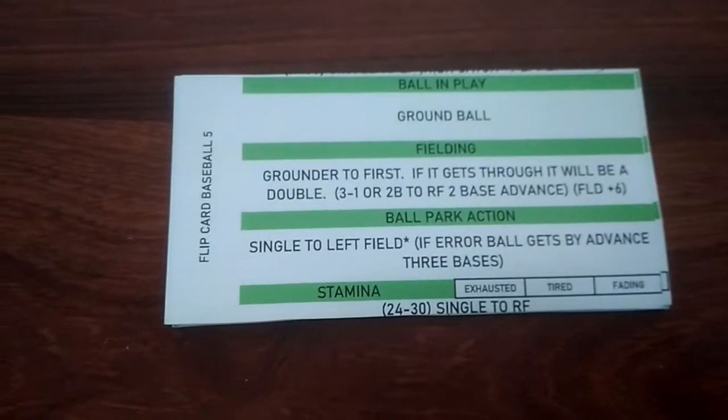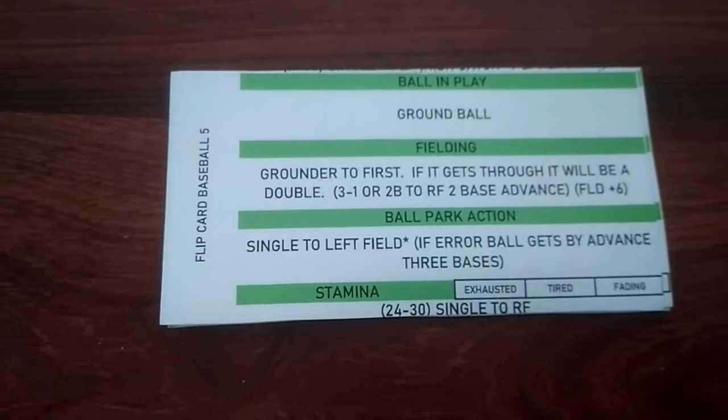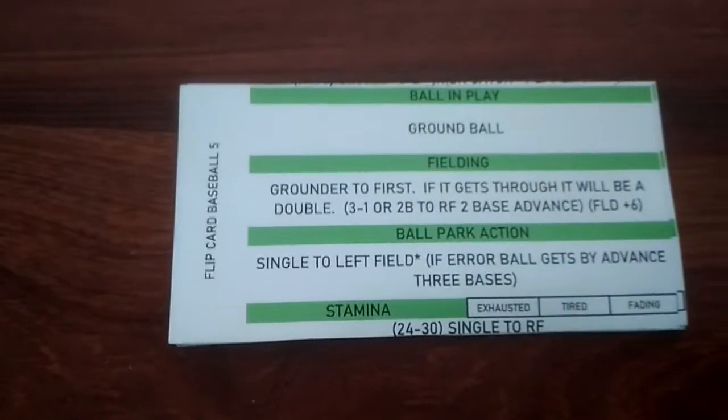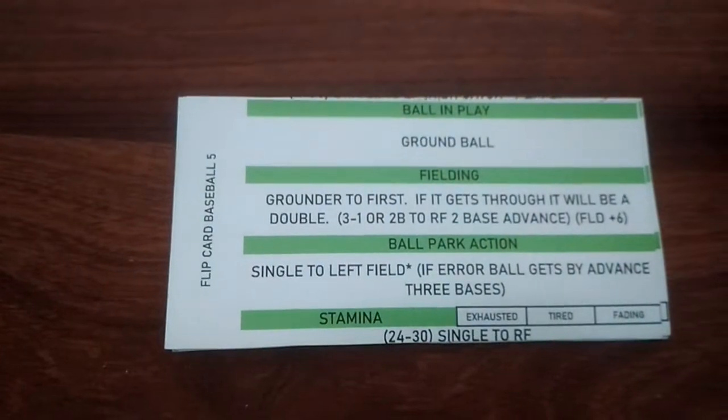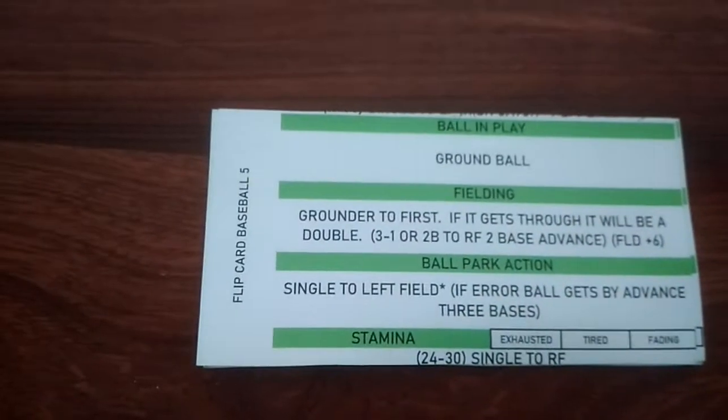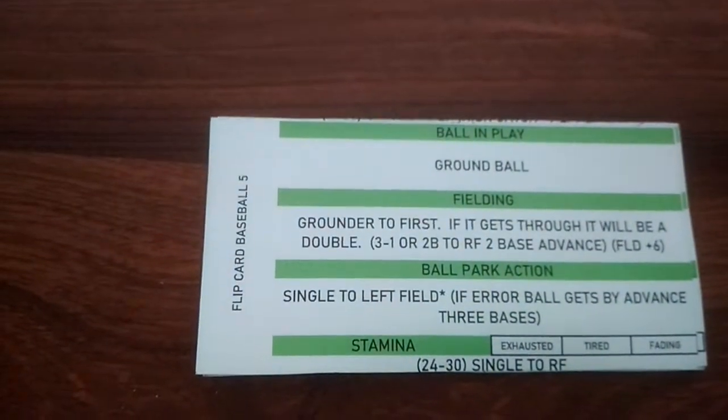Flip card baseball instructions, video number 3. And we're going to look at ball in play. So we've had the pitch and none of those results happen, so the ball has now come into play. And there's various things that can happen when you put the ball in play.